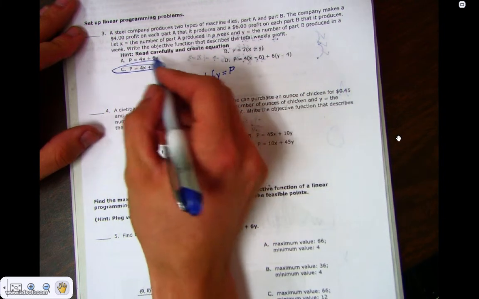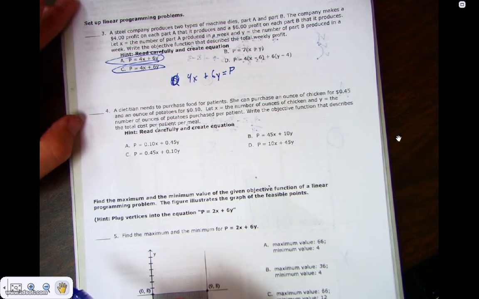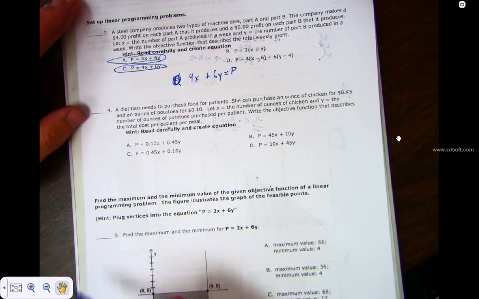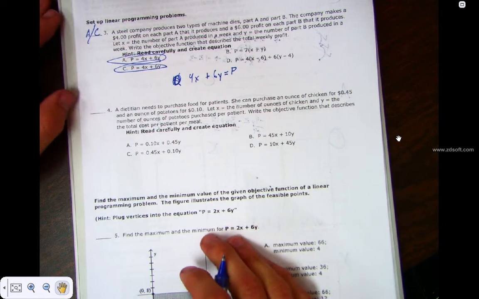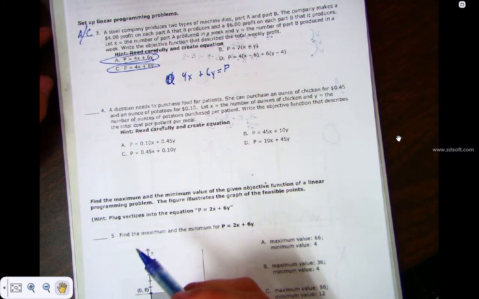So actually I've got two answers here that say the exact same thing. So A or C, they're both the exact same answer. Okay, so A or C is the right answer. All right.